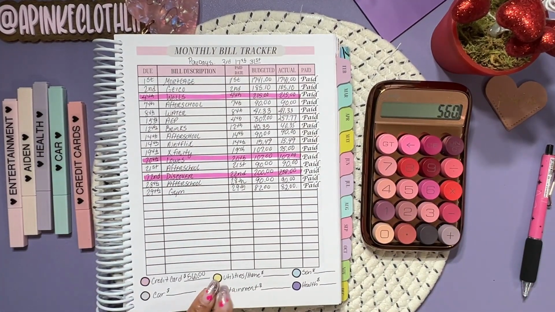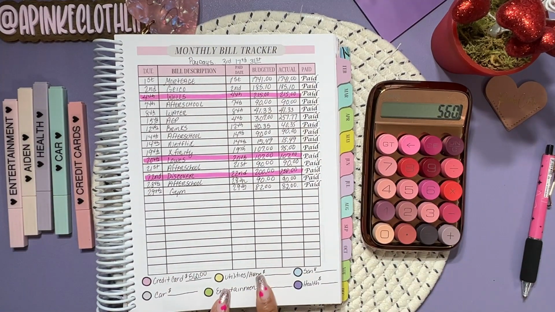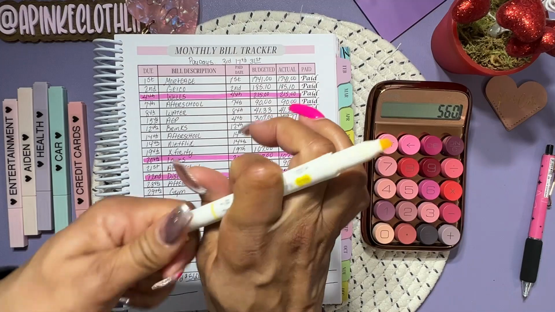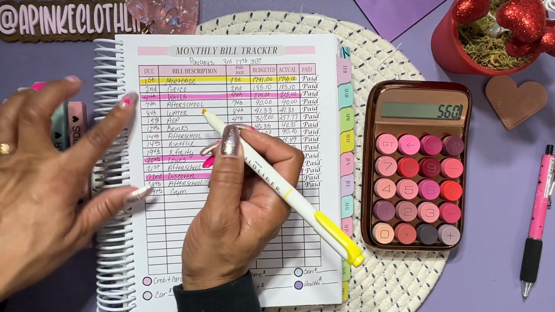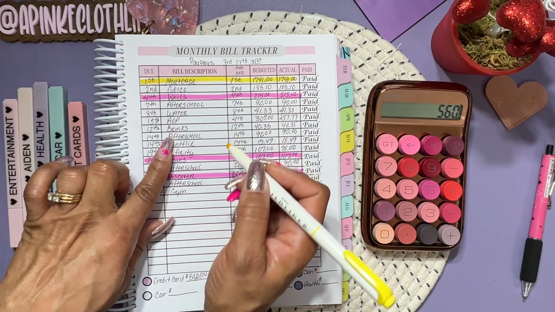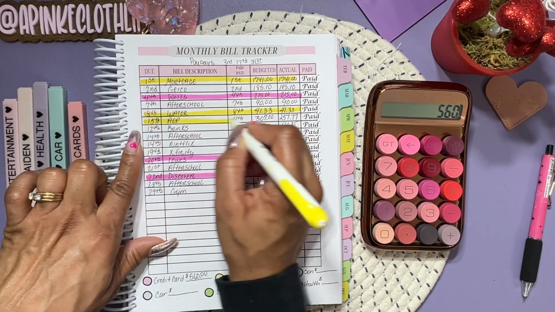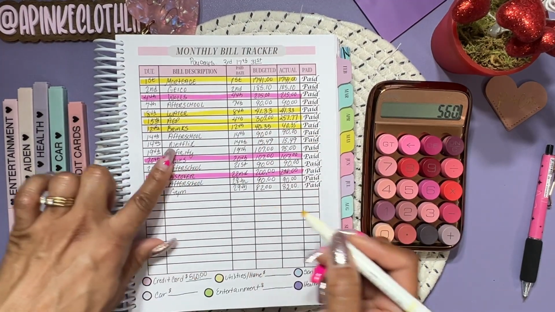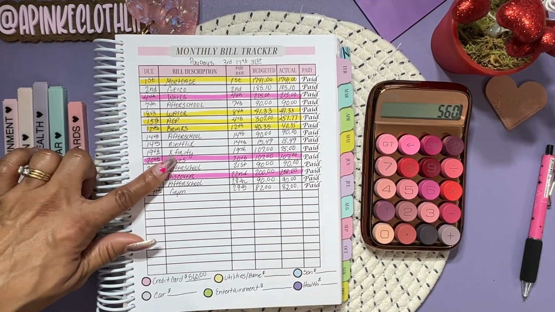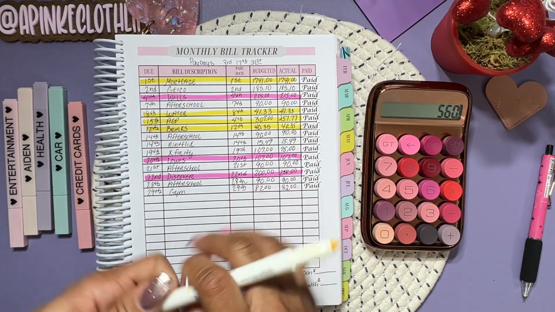So next I have this yellowish color. I'm just going to use this one, and this is going to be for utilities and home. So this will include my mortgage. This will include water, electricity, security, same thing, Netflix, and Xfinity. I like to keep that with entertainment. So all of that is for that.